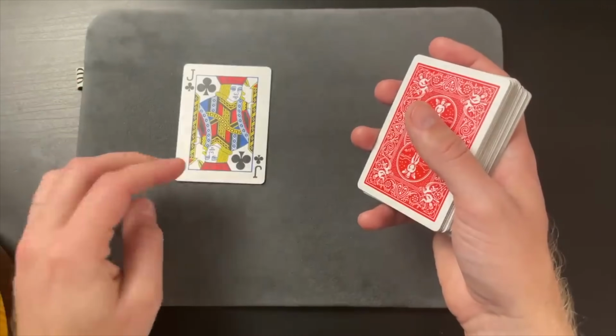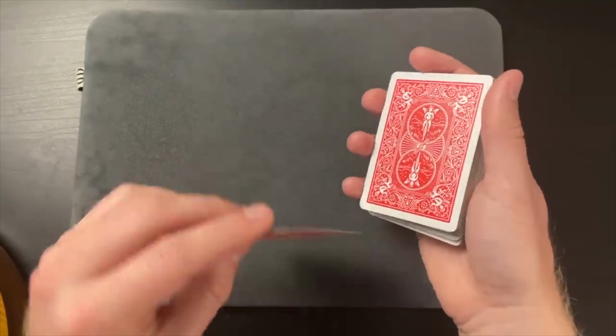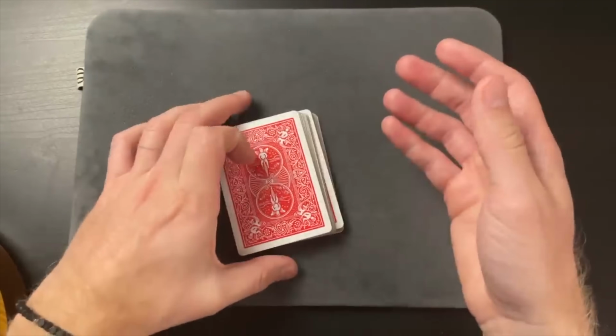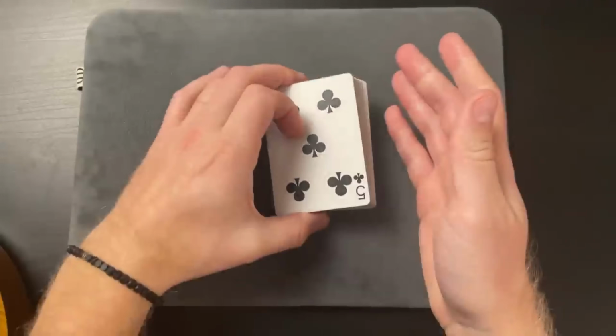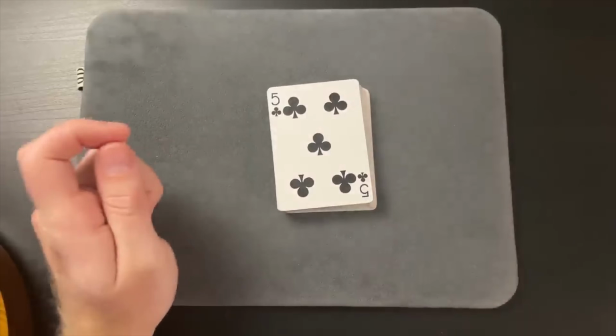So they're going to have their card memorized. You can even have it cut back into the deck if you'd like. And now you can do a number of things. You can write down a prediction.